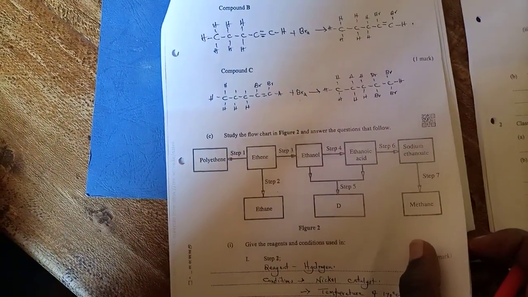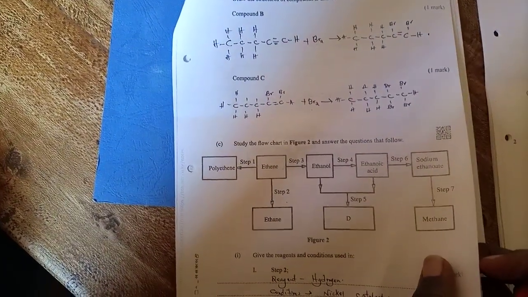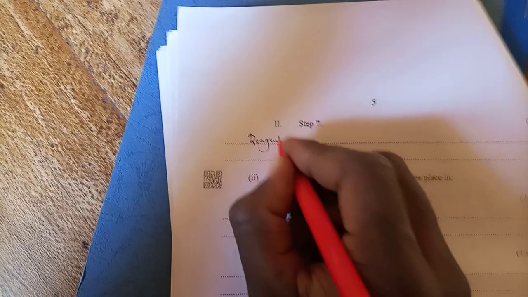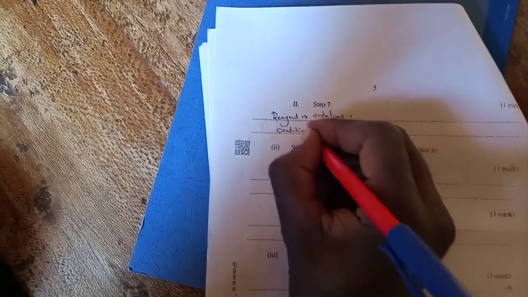The next question says, in step 7, the reagent and condition required. Step 7 is the reaction of sodium ethanoate to get methane. The reagent is soda lime. The condition for the reaction to progress is heat.